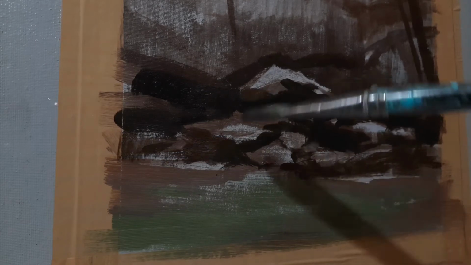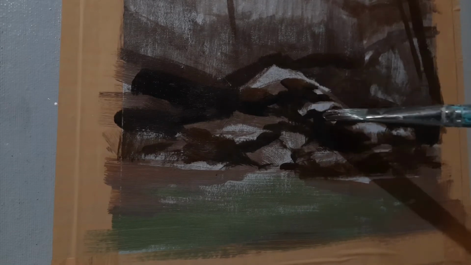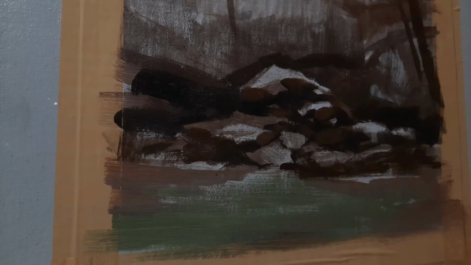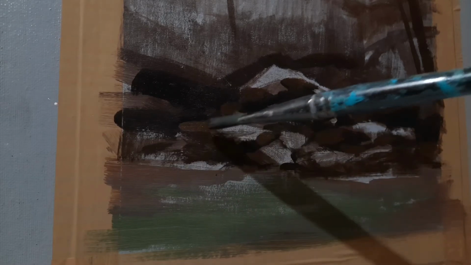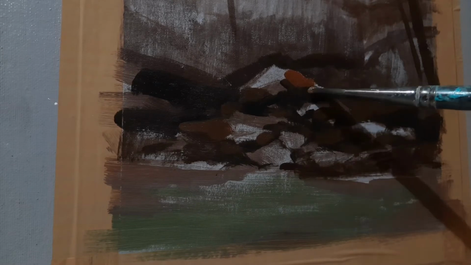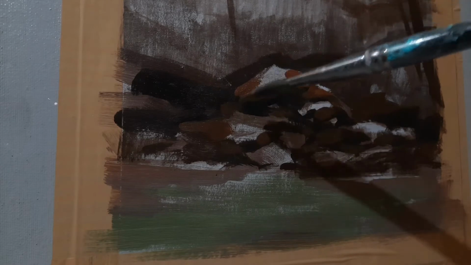And since these rocks are going to be the focal point, this means a good amount of details needs to be added to them. So I will be using some gray, a good amount of brown and green as well for the rocks. I want to suggest some moss growing on them, so this will add to the overall quality.